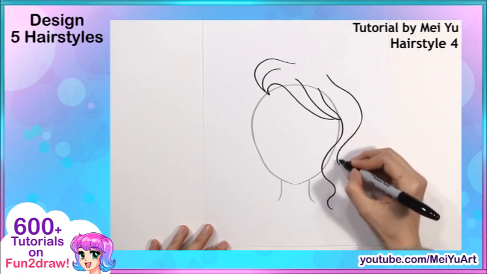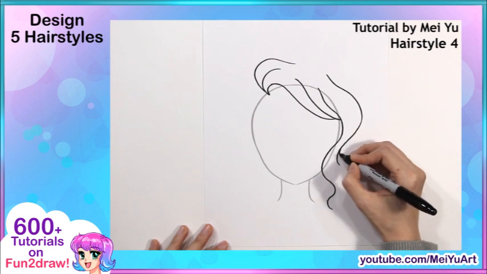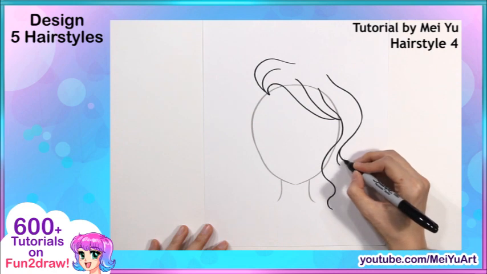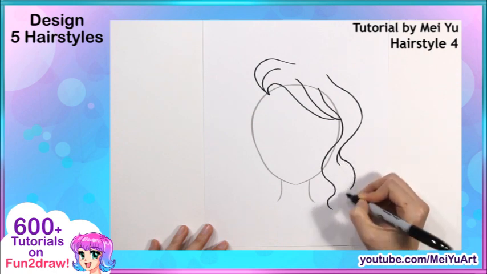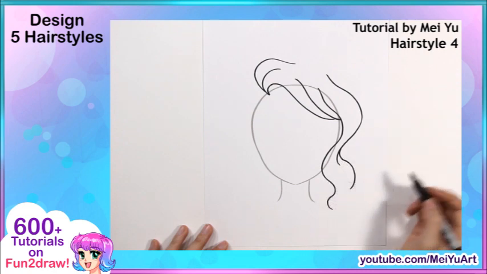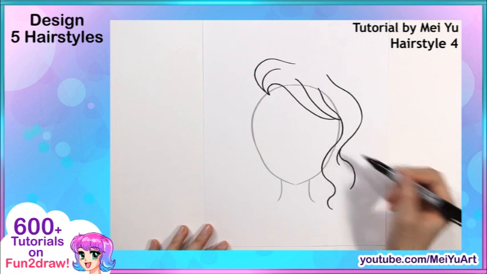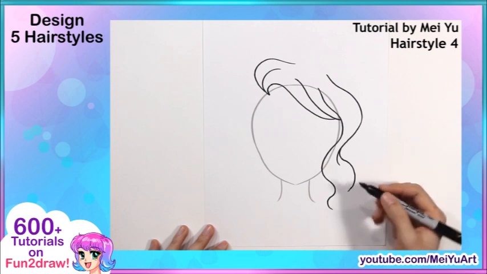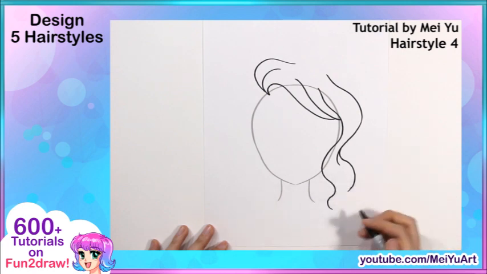Now I want to stop this line and continue with a new one right up here. Go out a little bit. So now we have a long distance versus this short, narrow part, which is what I like. I think that gives the hair a more natural look.